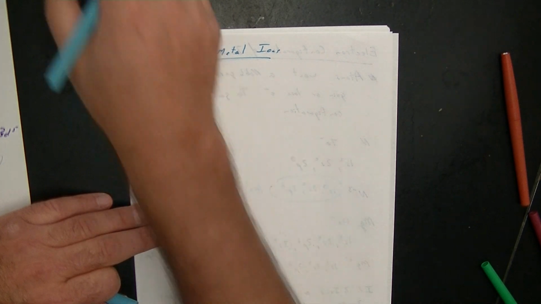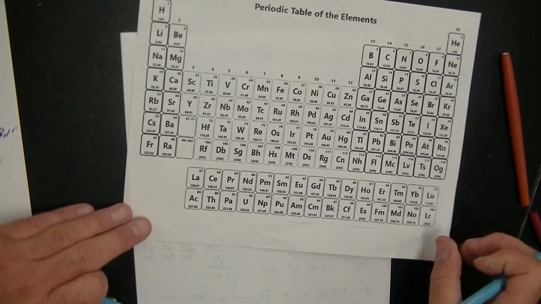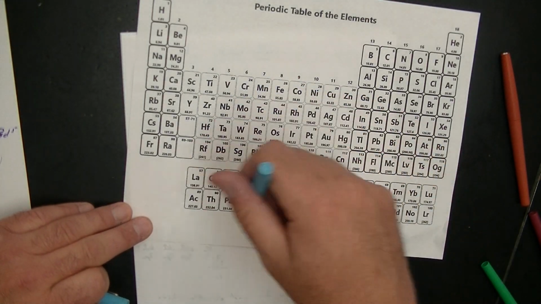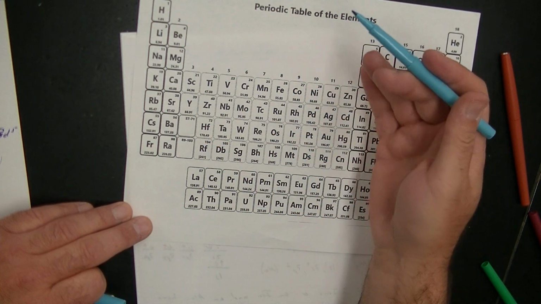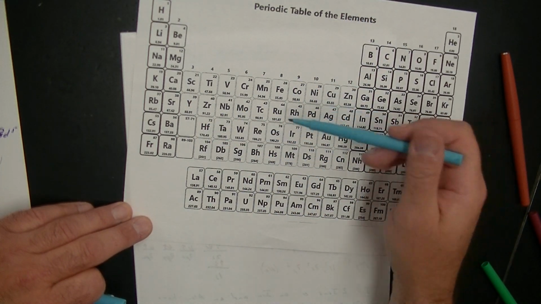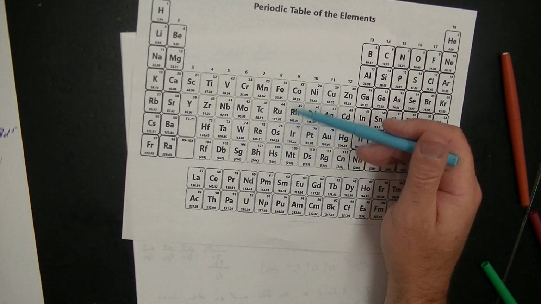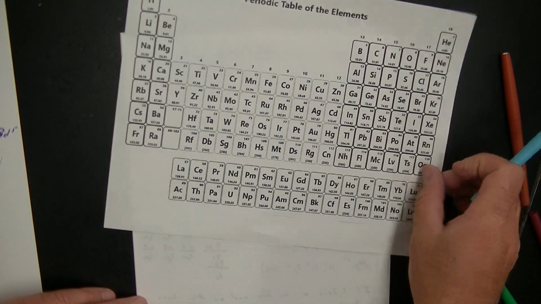Now, these are all metals, and the metals tend to lose electrons and form positive ions. So these are all going to lose electrons. You're not going to have any negative ions in here.